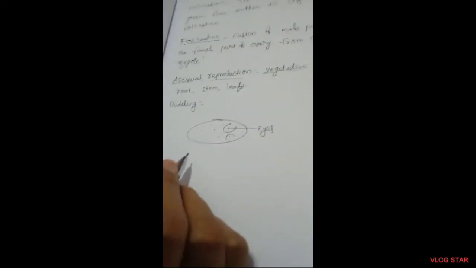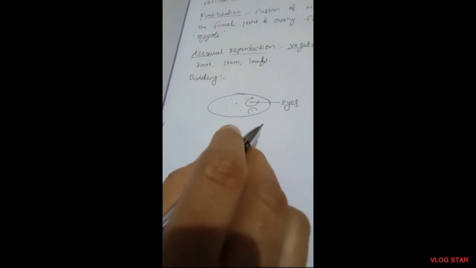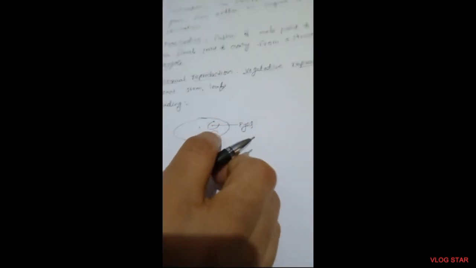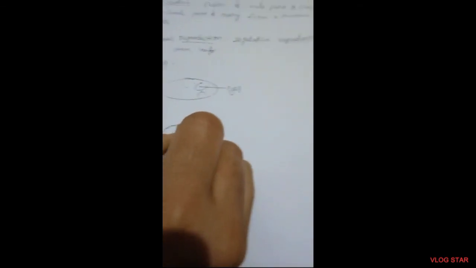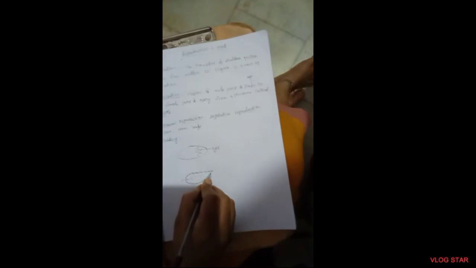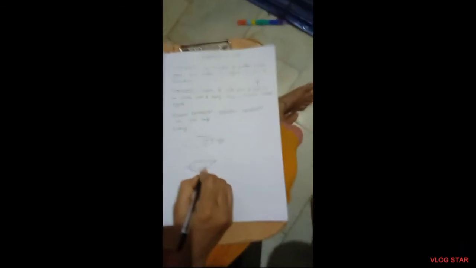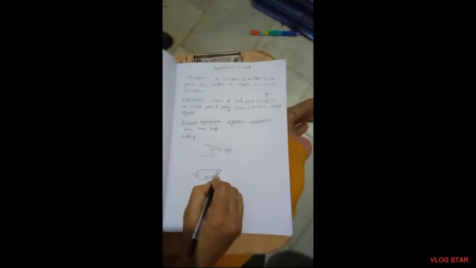See this Bryophyllum leaf. Each piece of this eye produces a new one. Bryophyllum leaf I will show in another video. Around the Bryophyllum leaf, small bud-like projections are present.